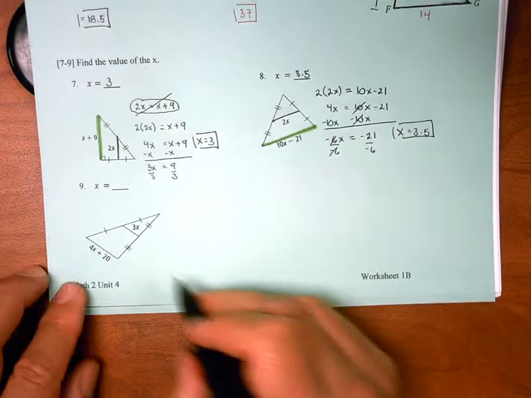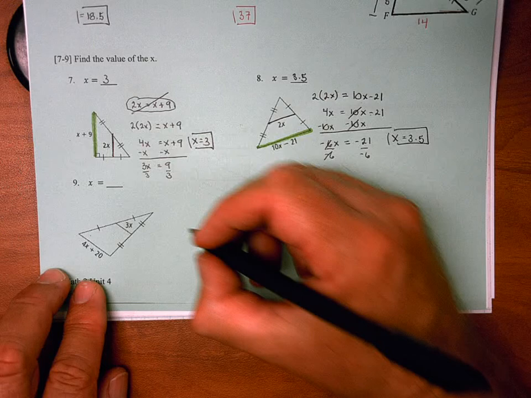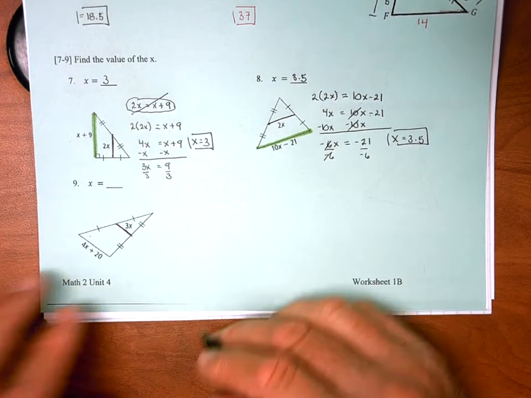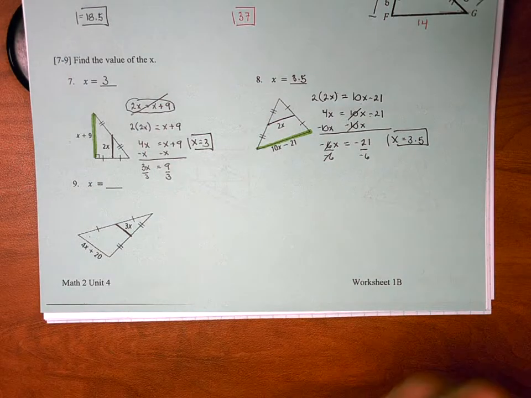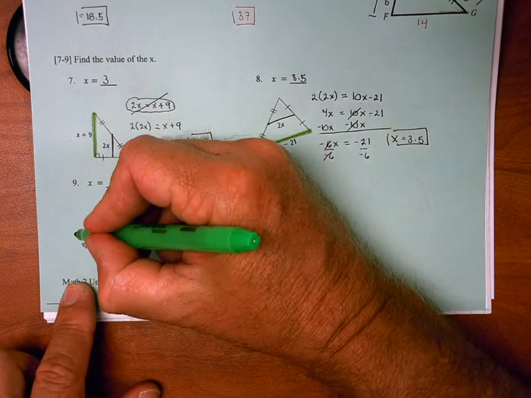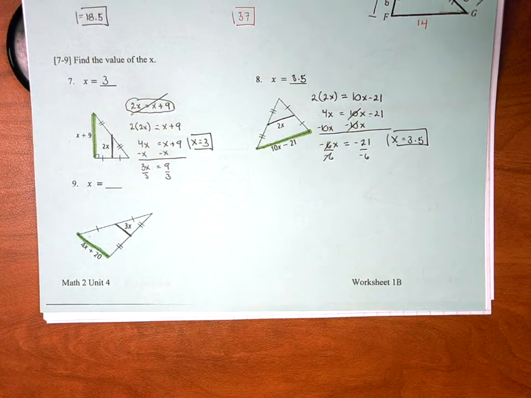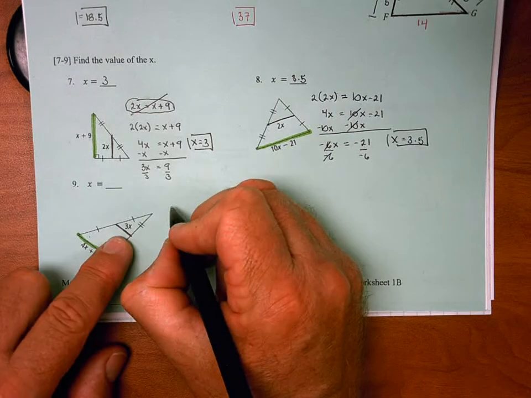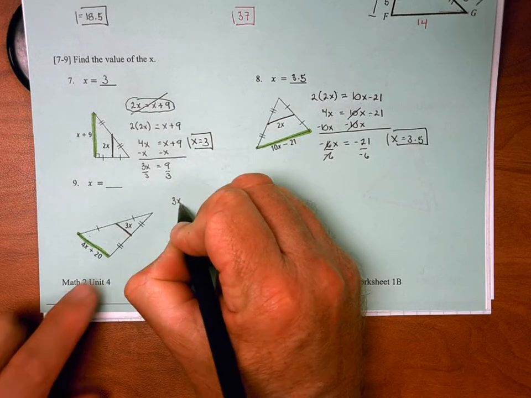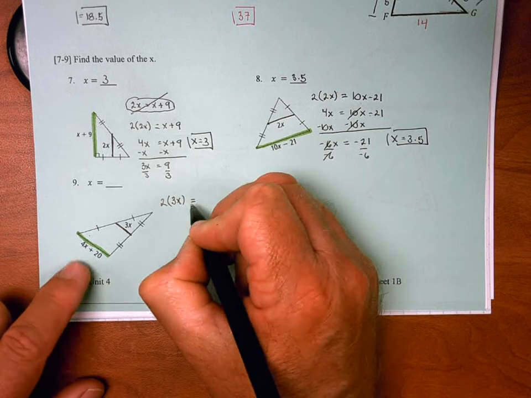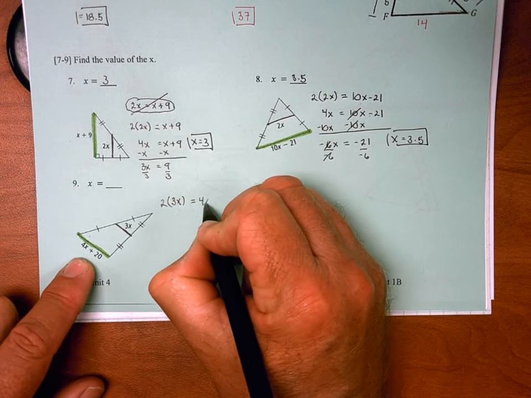Okay. Number 9, same concept. We know that we have a mid-segment. Its length is represented by the expression 3x. We have a third side of the triangle. Its length is represented by 4x plus 20. So to make them equal, I have to take the mid-segment, 3x, multiply it by 2, and that's going to be equal to the third side of the triangle, which is 4x plus 20.